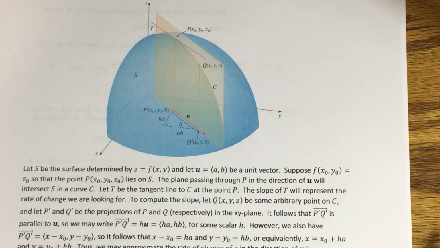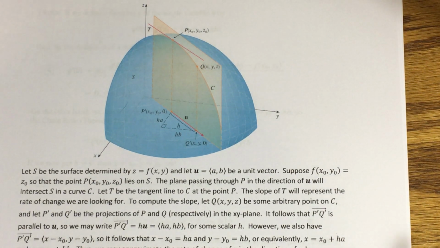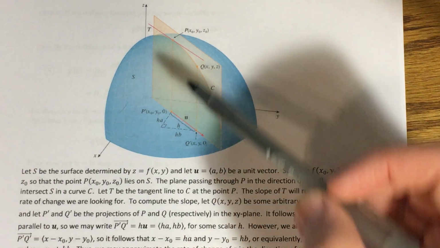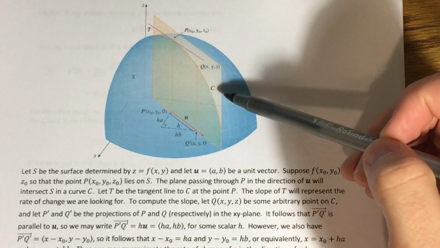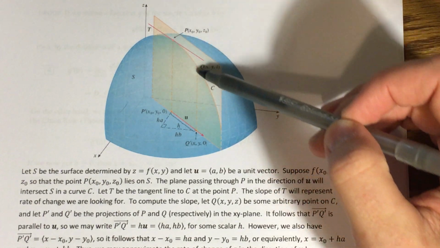So that plane, when it intersects the surface, is going to determine a curve of intersection, which we're calling C. You can see that curve right here.